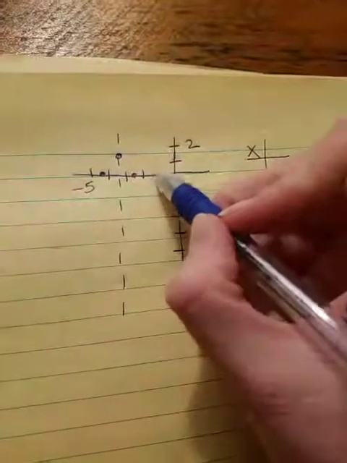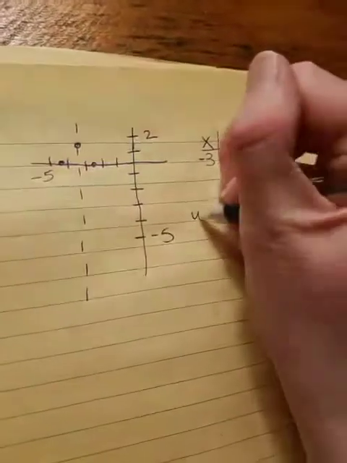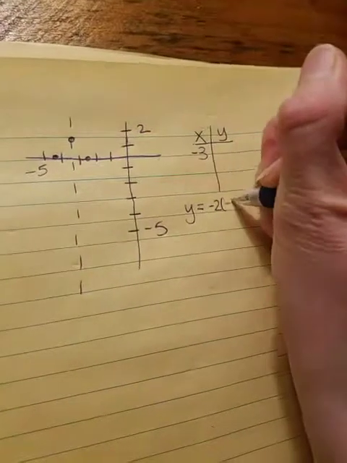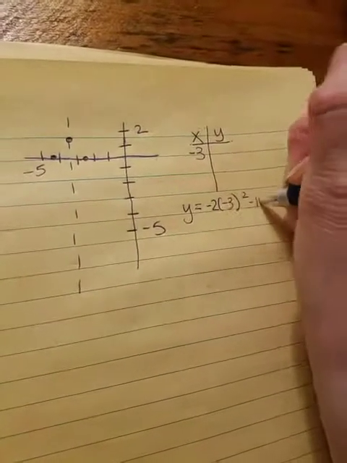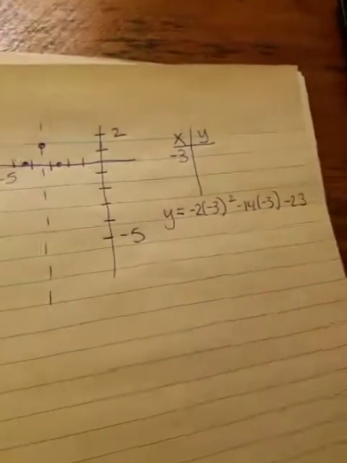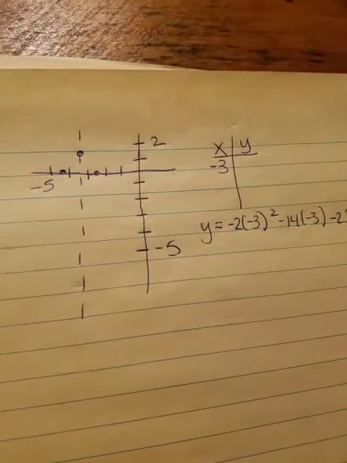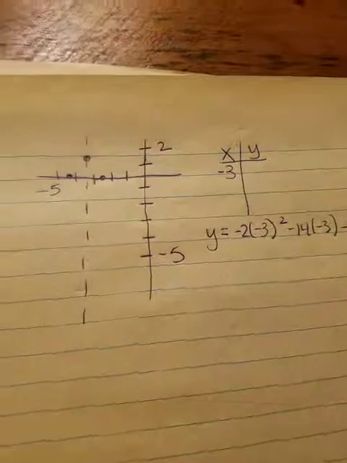So let's pick negative 3. Why? Because that's really close to the axis of symmetry. So I'm going to just put this into the equation. Hopefully I can do it right. All right, and so let's see here. So we have 9 times negative 2 minus 14 times negative 3 minus 23. So I'm going to get 1. So I have the point (-3, 1).